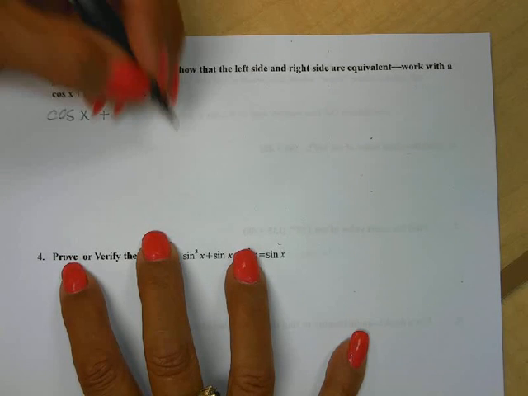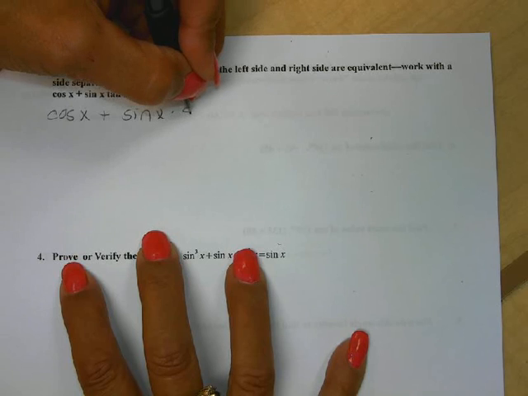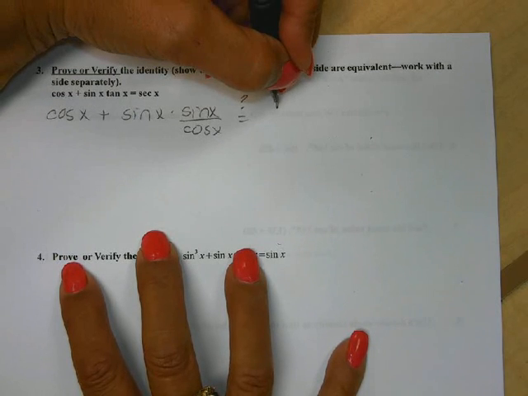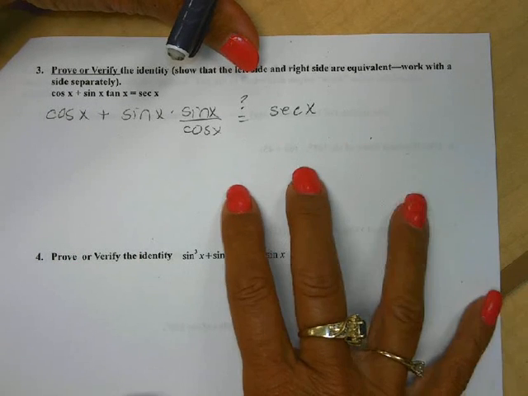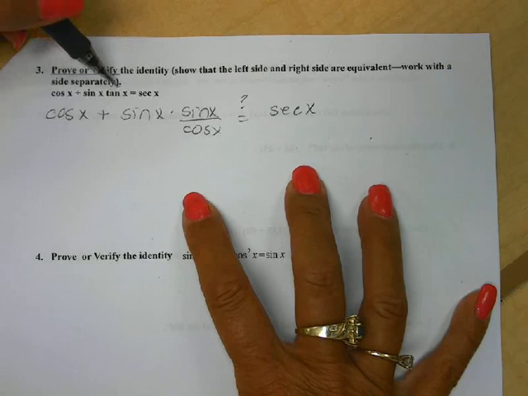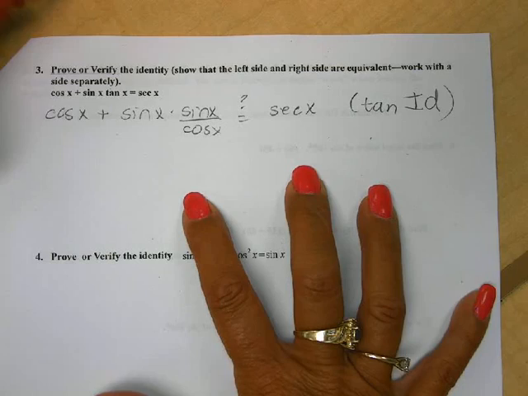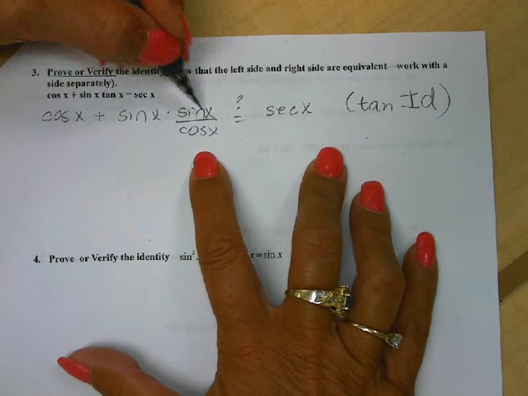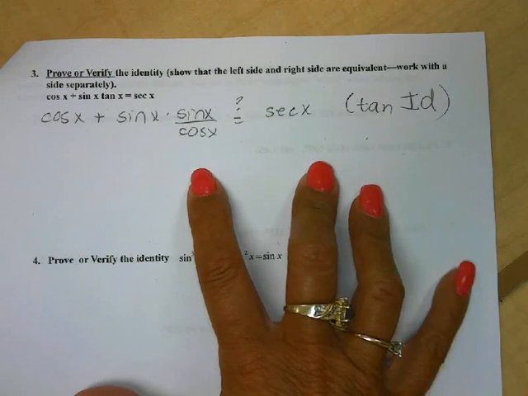So I need to do some trig substitutions and some algebra. I'd leave this cosine of x alone. And I can see that over here, I want to do a substitution for that tangent. I know that the sine of x I'll just write down. The tangent I know can be substituted as sine of x over cosine of x. And I'm going to put a little question mark there because I'm trying to prove that they are equal. And I basically will put ditto marks on my right side so I won't keep writing things down for the right side. But we have done a substitution by the tangent identity to get my first step.